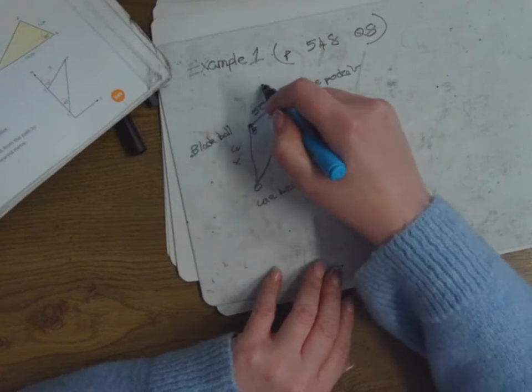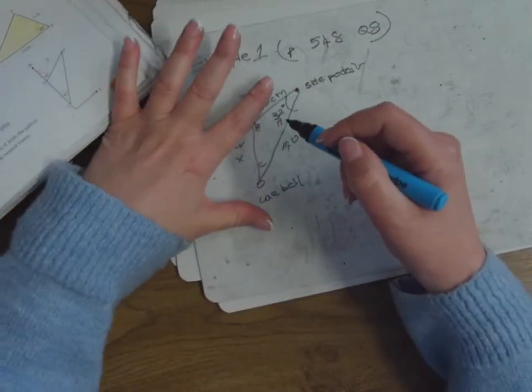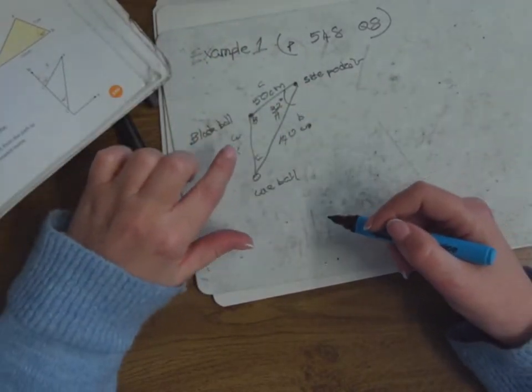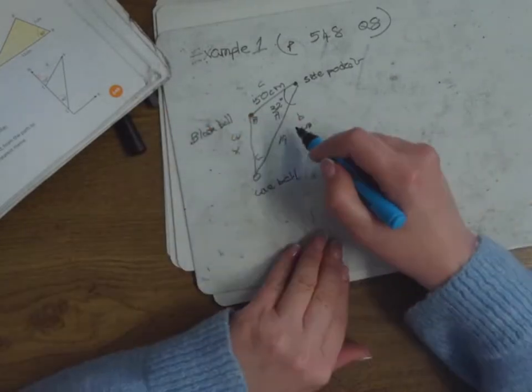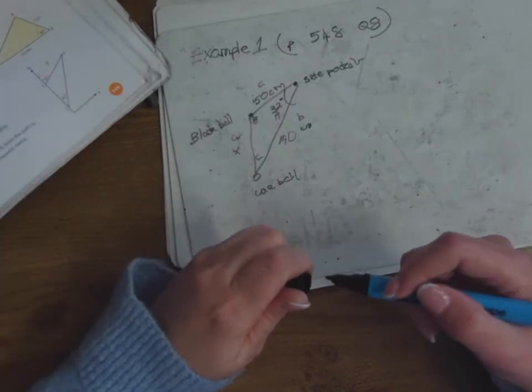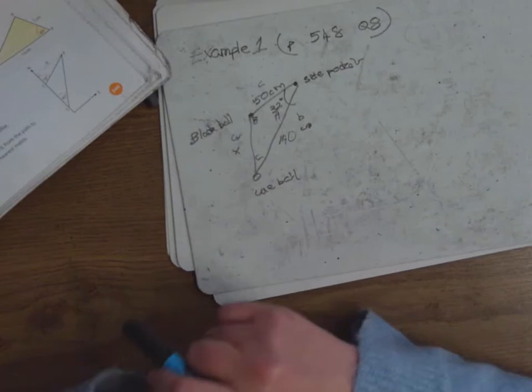I'll call this capital C, and over there small c. What's the length of the 50 centimeters, 140 centimeters? B is 140 centimeters. Okay, are we good?